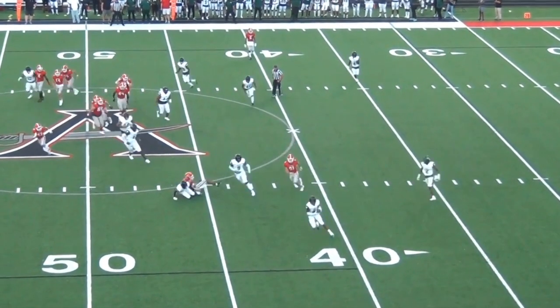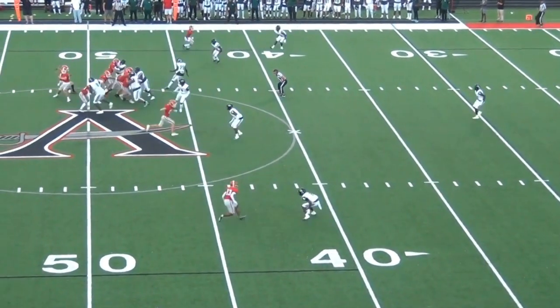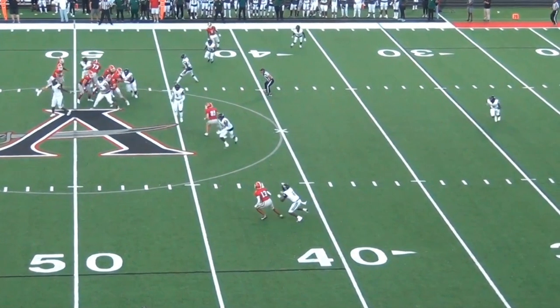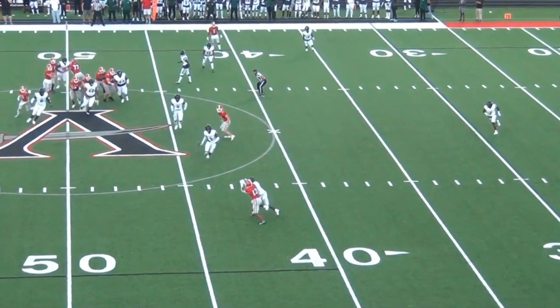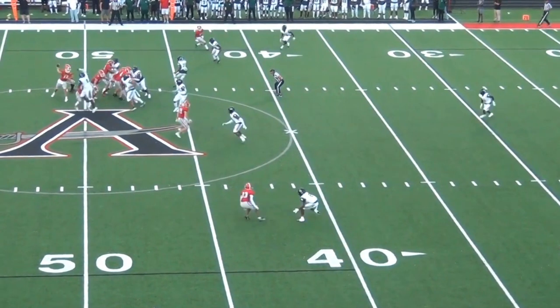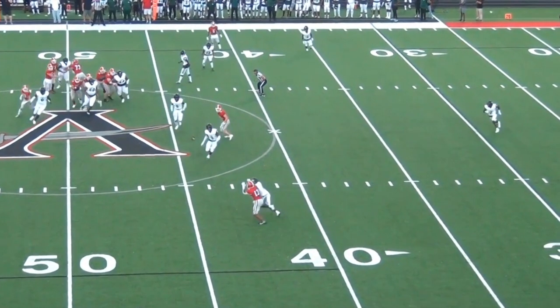Alright, so we got an interception. No DPI here. This is clean. A couple things. Let's talk about why it's clean. When you look at playing through the back as one of the categories of DPI, remember, we talked about categories of DPI in the last video. But playing through the back, you're literally coming through the receiver's back.